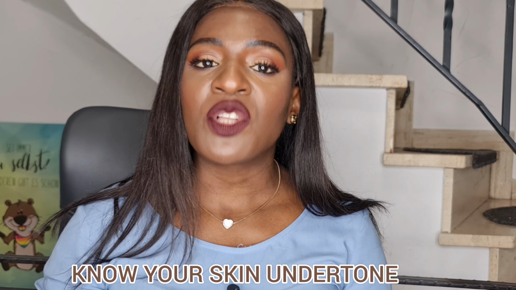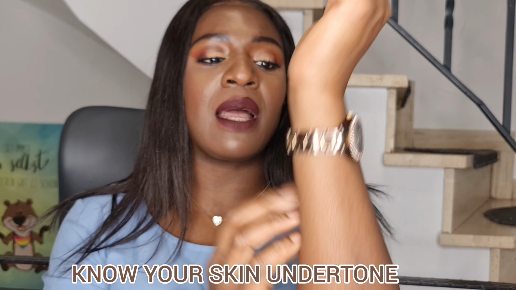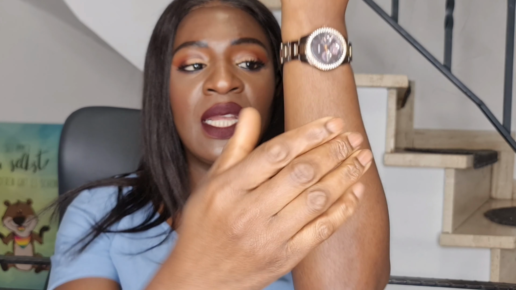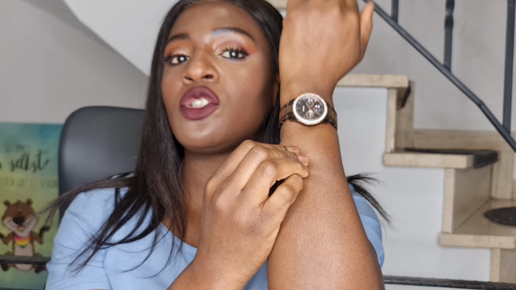Then the second thing you need to know before even making an attempt at buying foundation is your undertone. When we talk about undertone, we are talking about the pigment, the color beneath what we are seeing here, not this particular one. This one they call skin tone. When it comes to skin tones, we have fair, medium dark, and deep dark. But when it comes to skin undertone, we are talking about people that have a warm undertone, people that have a cool undertone, and people that have a neutral undertone.